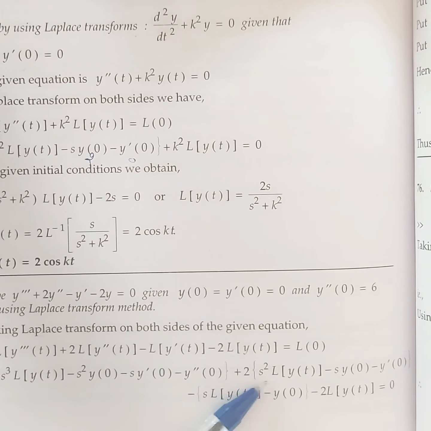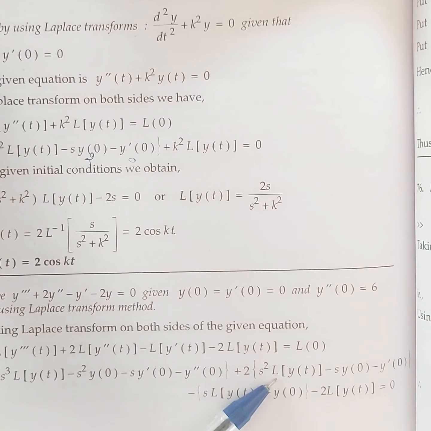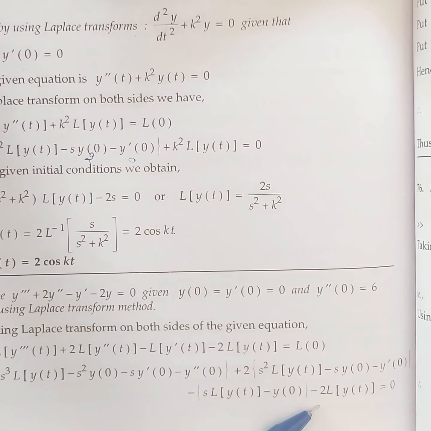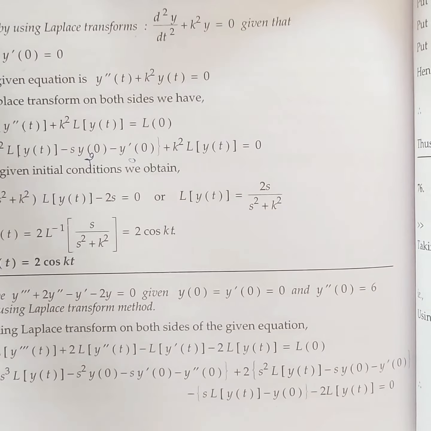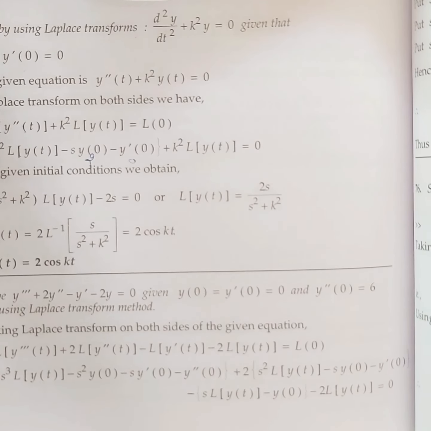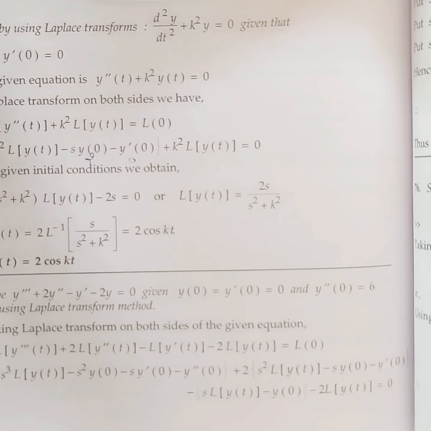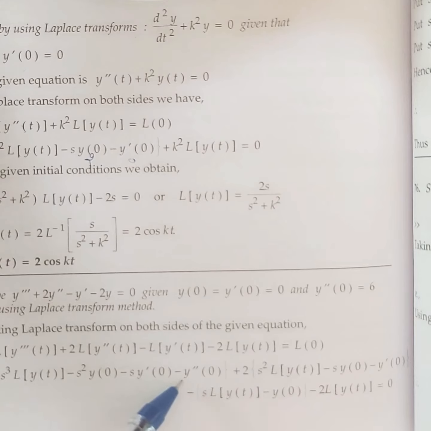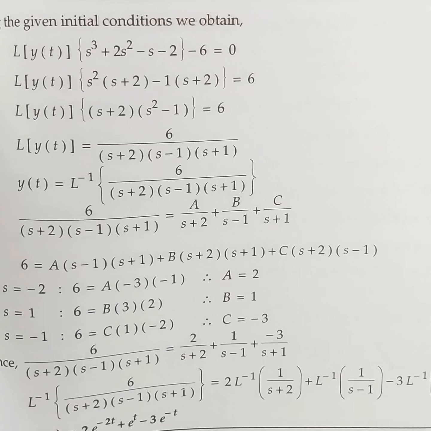Then plus 2 s square L of y of t, this is the second term, and then minus s into L of y of t, this is the third term. So, minus s will be there. Finally, minus 2 into L of y of t will be there, correct. So, by taking L of y of t common, we got all these values, and then finally this y double dash of 0 is there, right. This term will have minus 6.